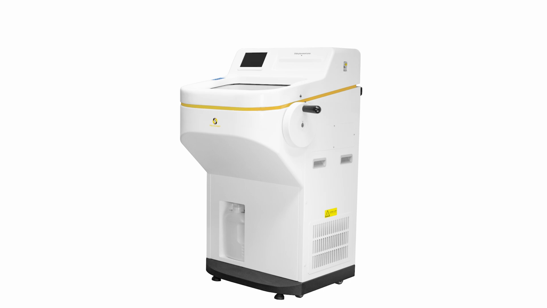In this video, we'll walk you through the operation of the CF-6100 Cryostat, an essential tool for tissue sectioning in research and clinical laboratories. The CF-6100 Cryostat is designed to provide precise temperature control for sectioning frozen tissue samples. It consists of several key components, each playing a crucial role in the tissue sectioning process.